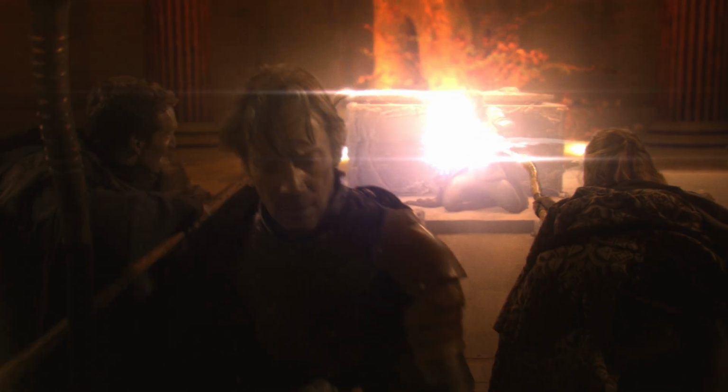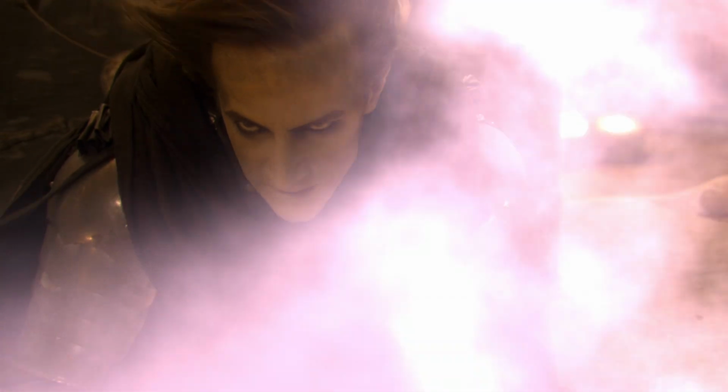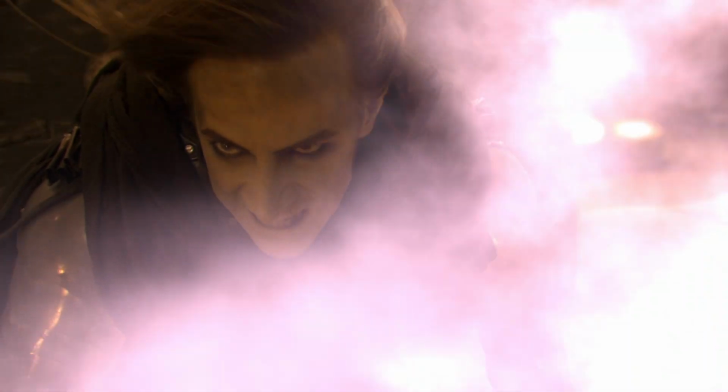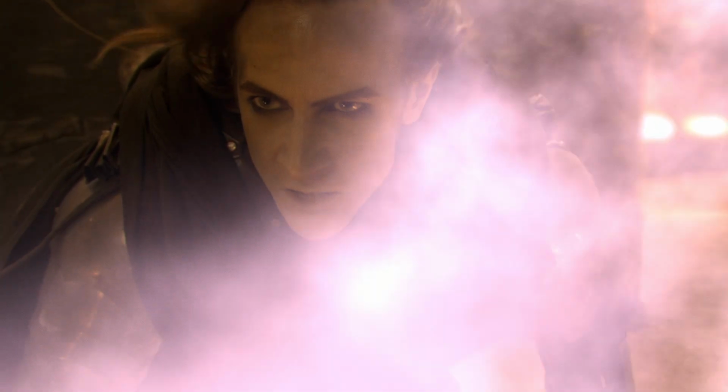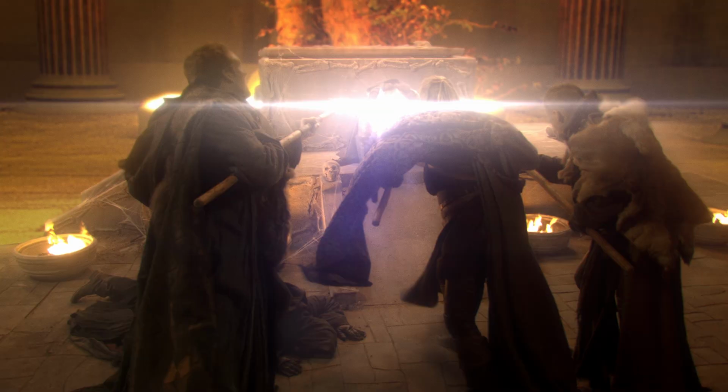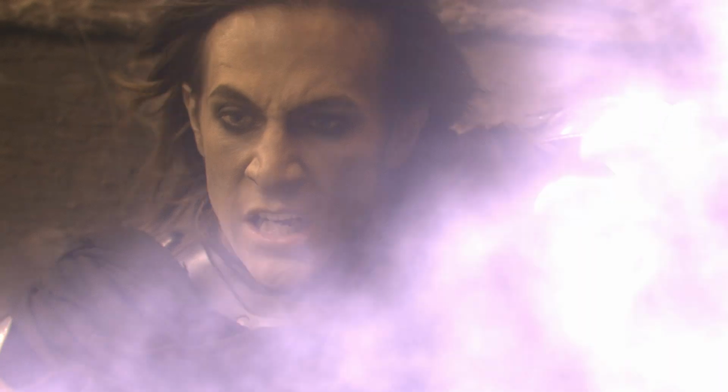Gojun the Betrayer! The black heart beats again. The Darkspore is mine!